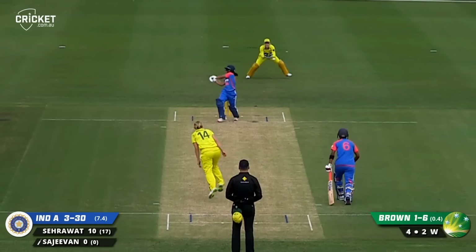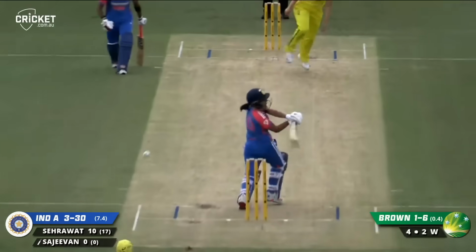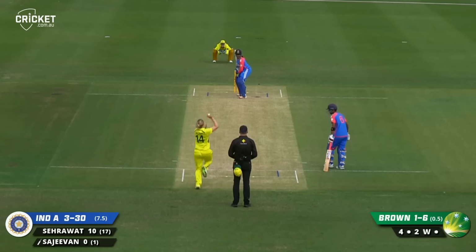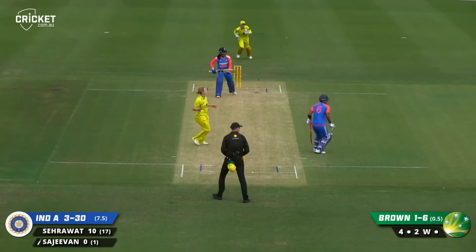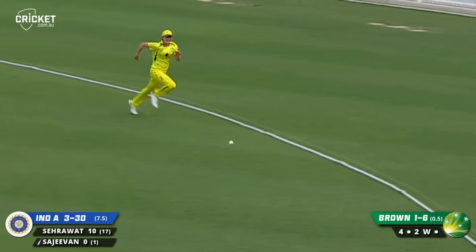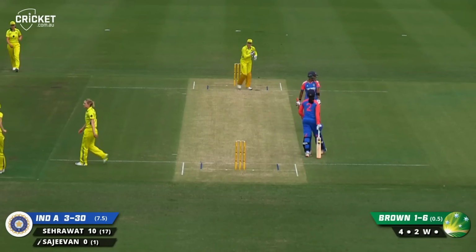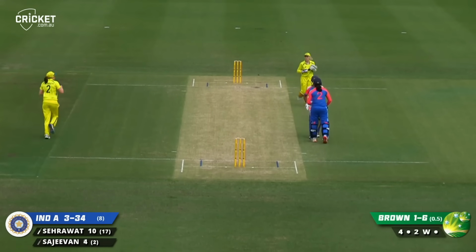I think you're right, Broxy. Just looking at the line and length that she was bowling, that third delivery was a bit of an error ball. Be online straight away. That gets past the mid-wicket fielder, and Vlamink has a tough chase, and she can't get there. Good finish to the over by Sajeevan. India A, they've moved up to 3 for 34.